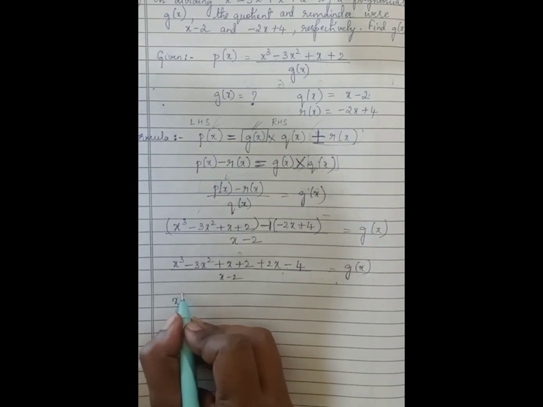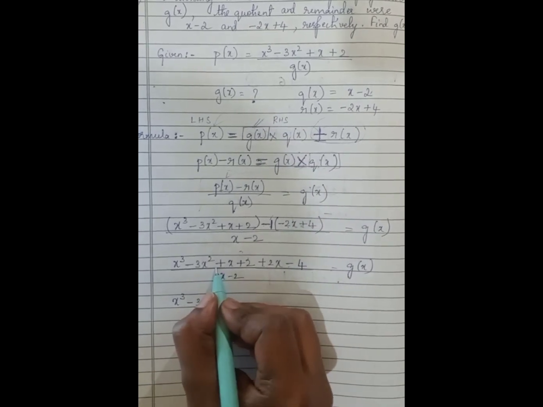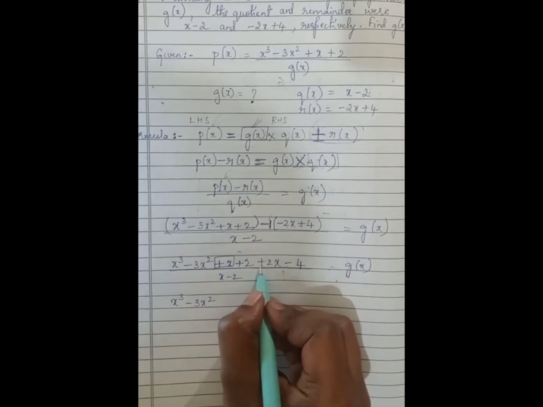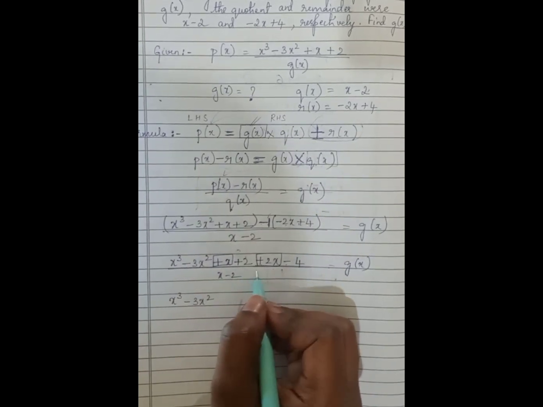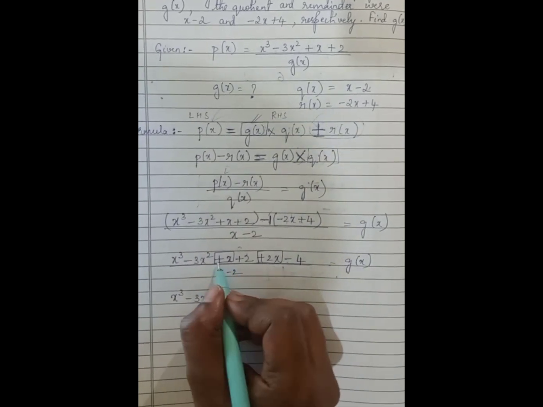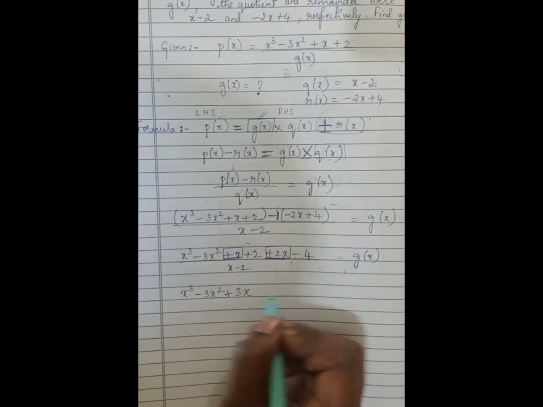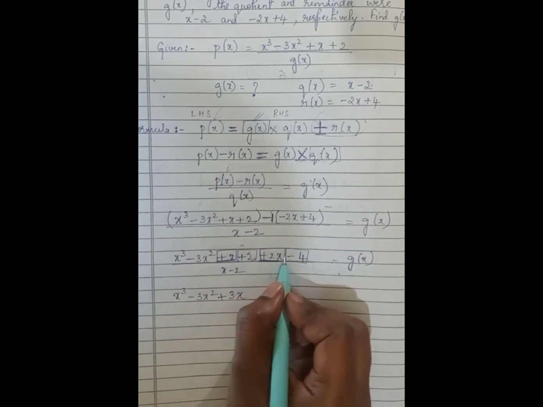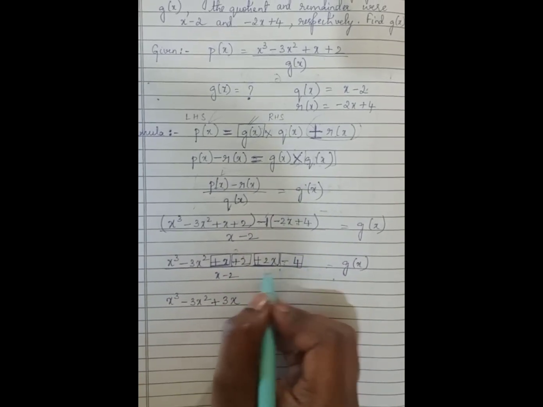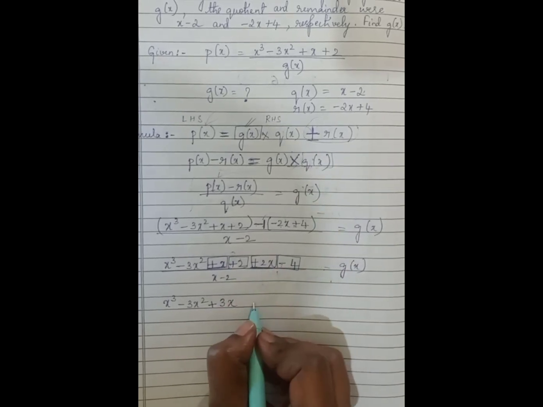Next, x cube minus 3x square. We can see that plus x and plus 2x are like terms. Like terms will either get added or subtracted. So it is plus x plus 2x, that is plus 3x, plus 2 minus 4. Plus into minus is minus, which means we are supposed to subtract 4 minus 2, which is 2.